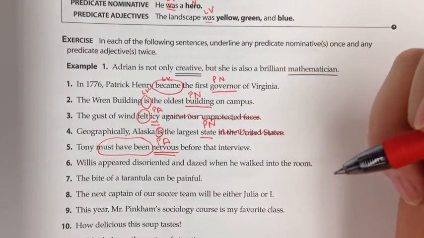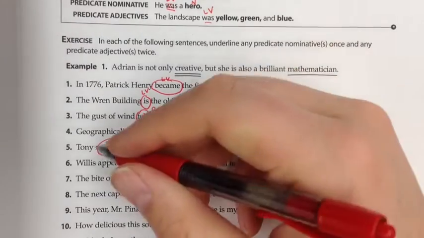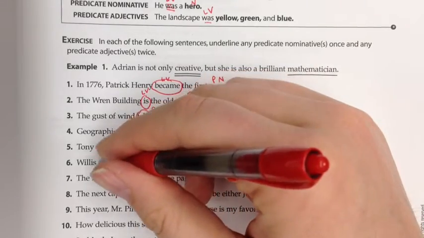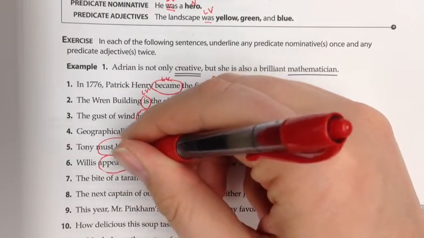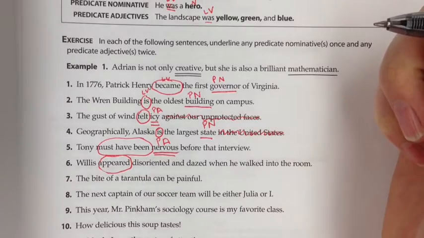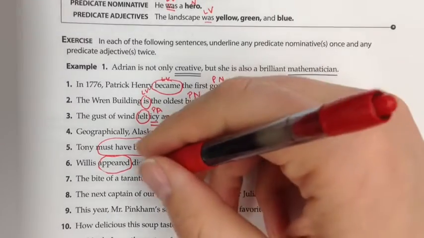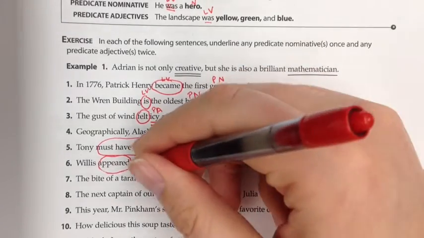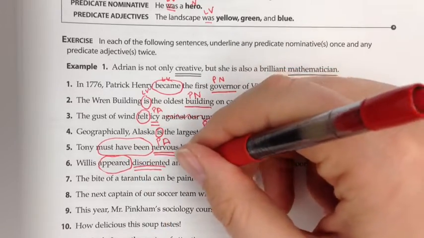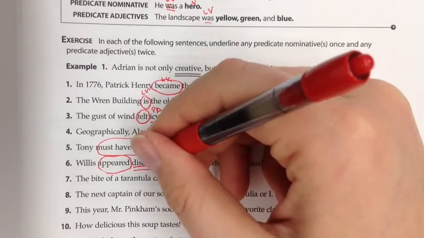Number six, Willis appeared disoriented and dazed. Here is our linking verb. Appeared can be replaced with equals. Willis equaled disoriented and dazed. And then here are two adjectives that describe Willis. So these will be our predicate adjectives.